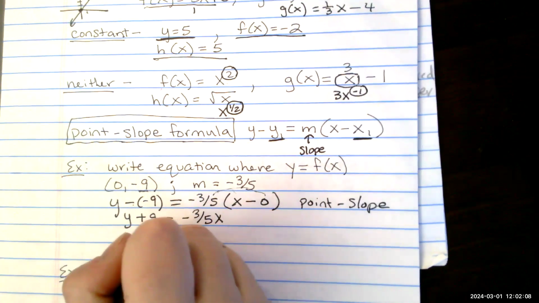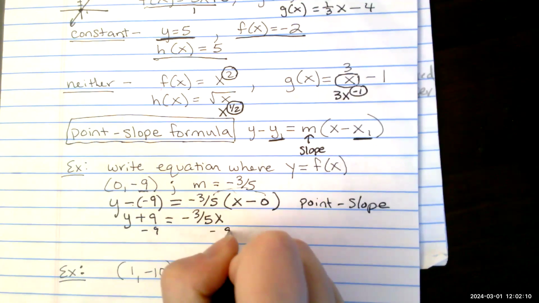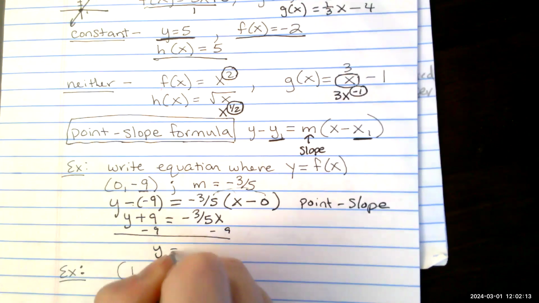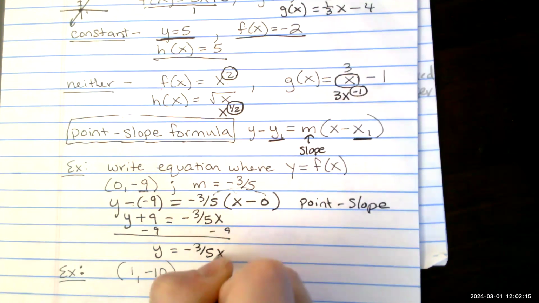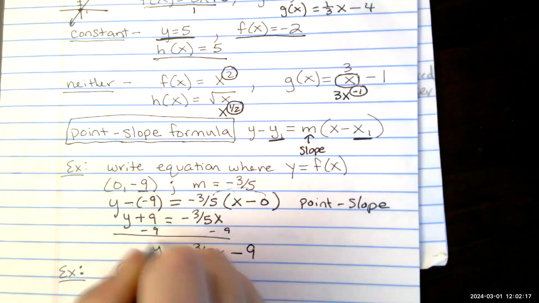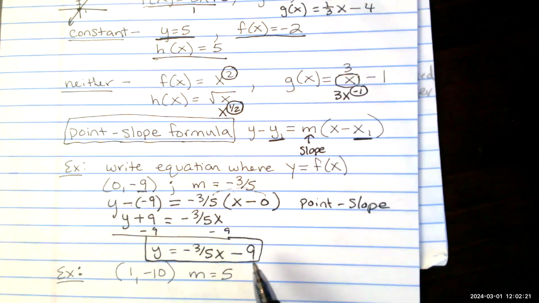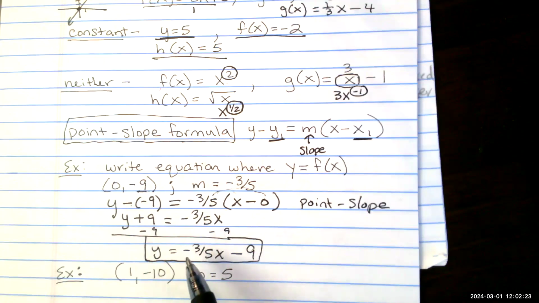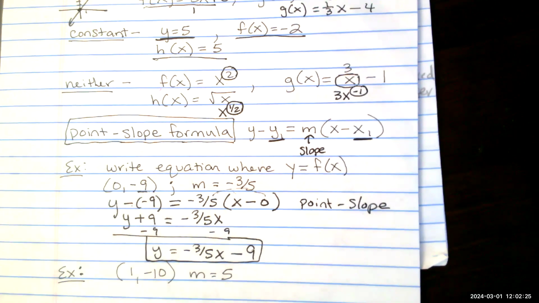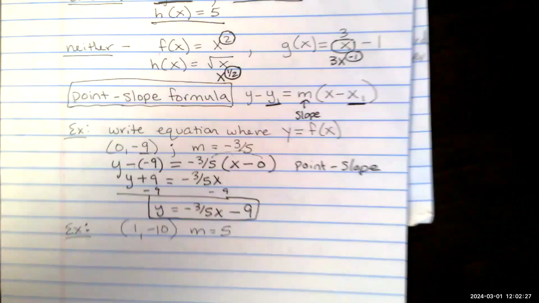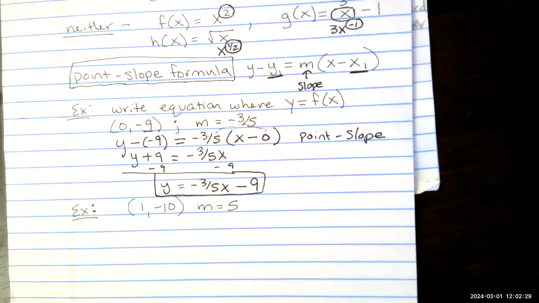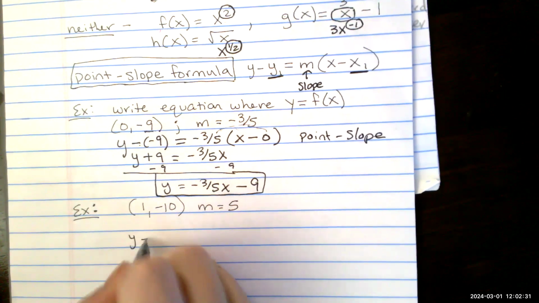So I'm almost done because all I need to do now is subtract 9, which gives me -3 over 5x minus 9. And if they asked me to graph this, that would not be too bad. I would start at -9, put a point, and then I would go down 3, right 5, to put another point. Okay? So again, you could pause and try this one, and then see how you do.